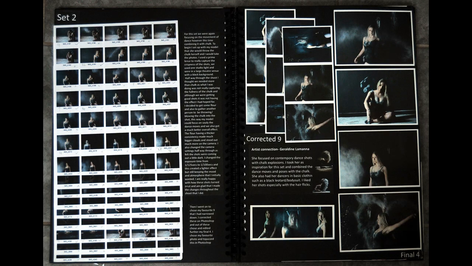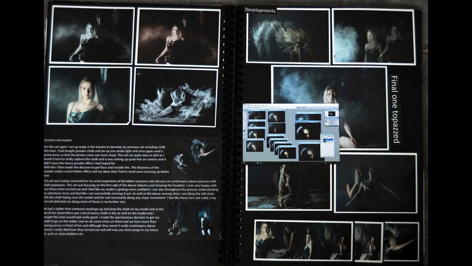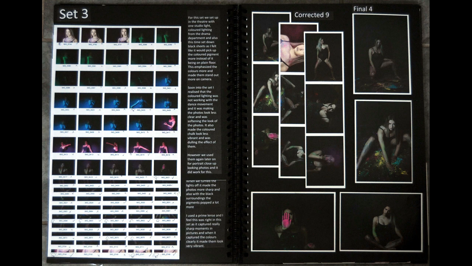She moves straight into set 2, which is where she's starting to use chalks, which is a similar sort of material that the artist uses, and starts to adopt a little bit more vibrancy, a little bit more action in the poses that she then takes. Again, she connects and explains the images, makes sure she shows different artist connections, and relates it back to the theme she's taking. In set 3, she tries to use coloured lighting and then coloured chalks just to show a little bit of a refined process and a bit of a change in thought and a bit of a change in the way that she explores the sets as she progresses.